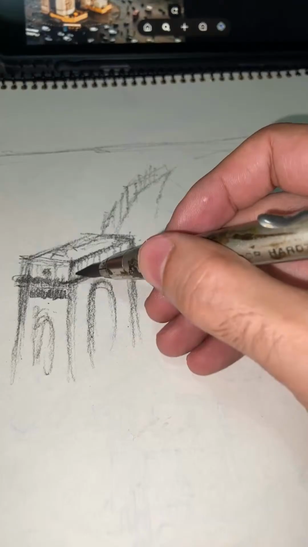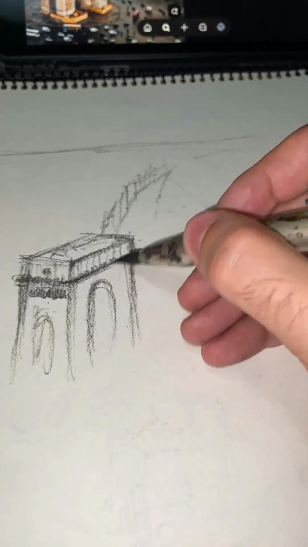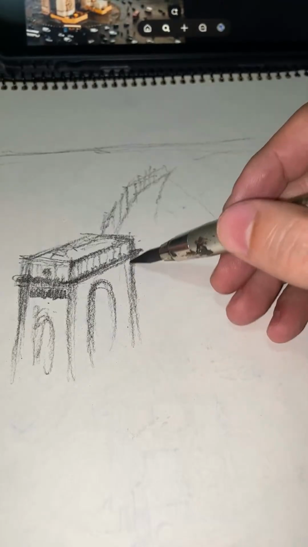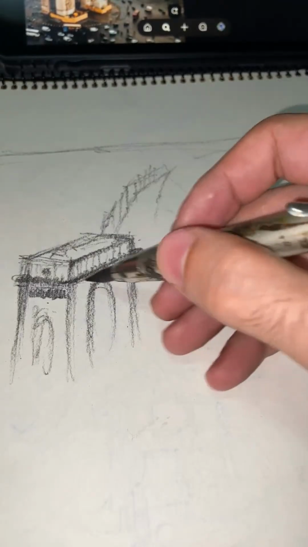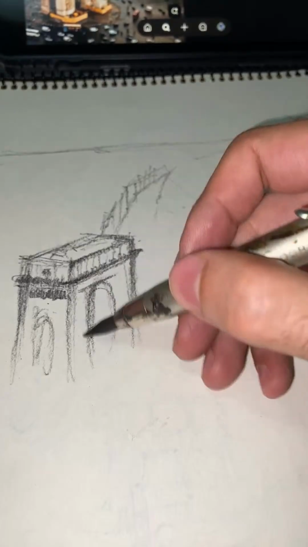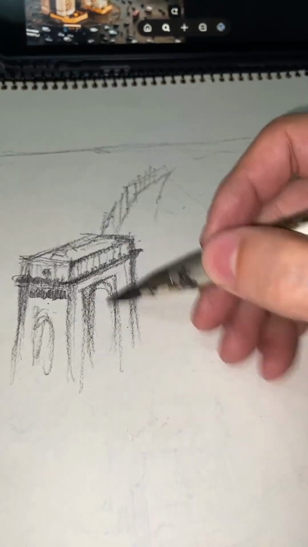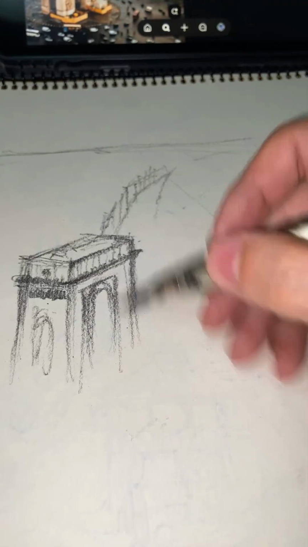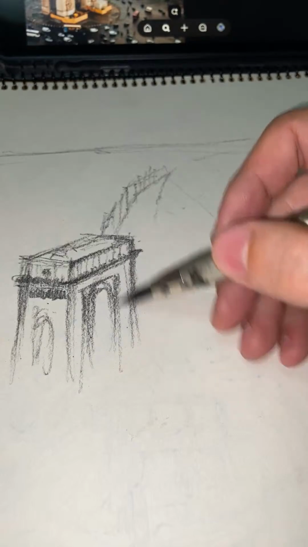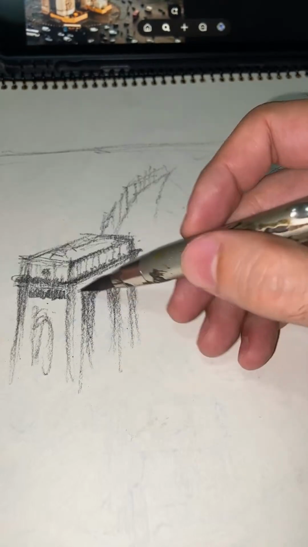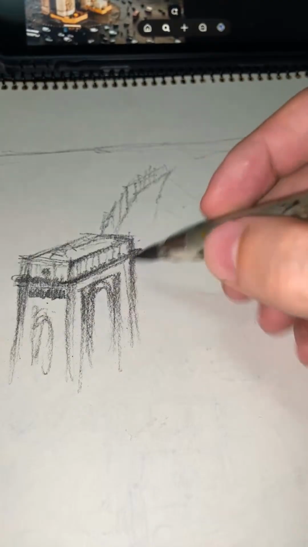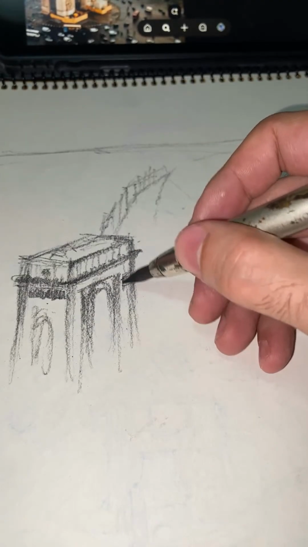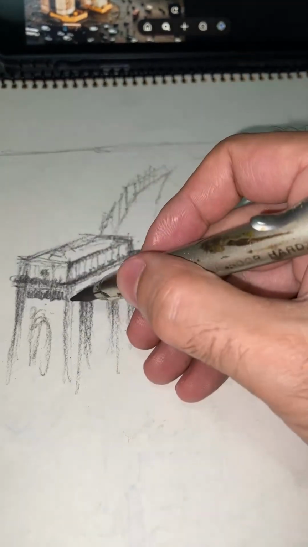If you have some questions about drawing techniques, just leave a comment. Architectural drawings are hard to do because you have a lot of different perspectives in the drawing.